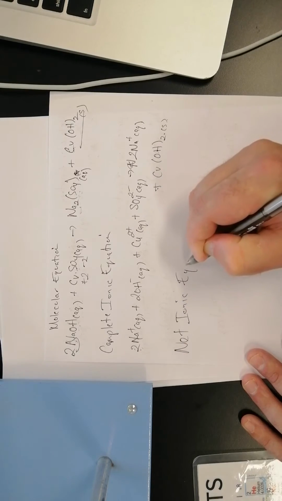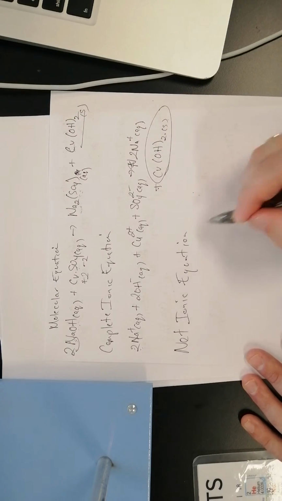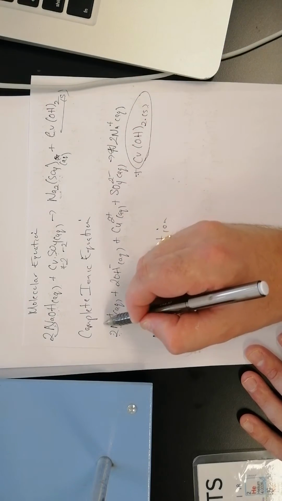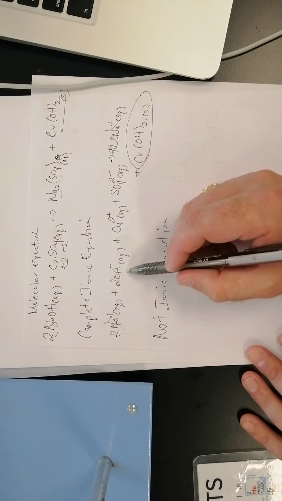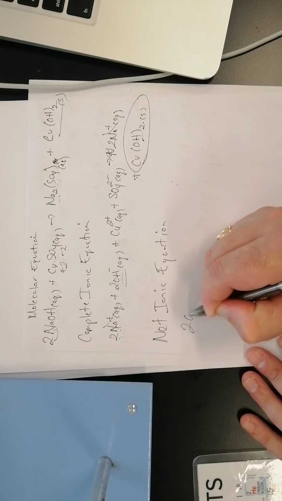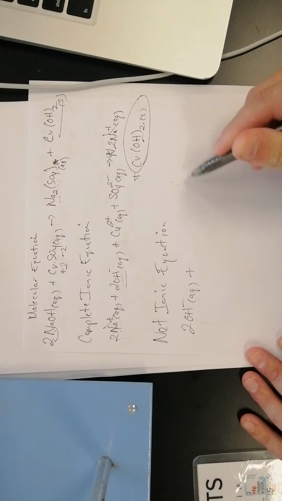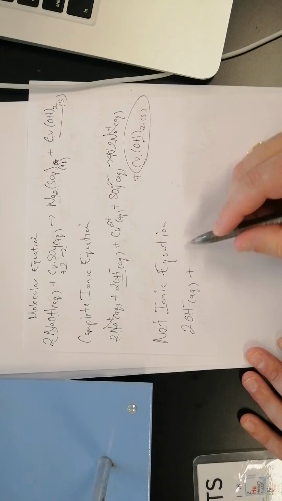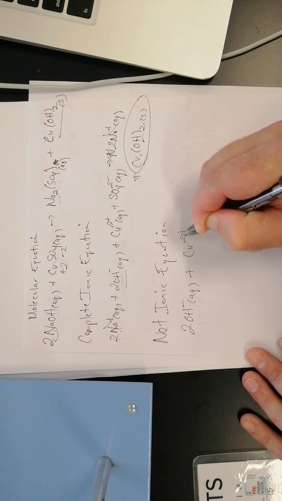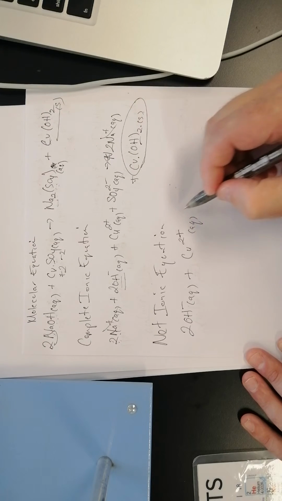Okay, net ionic equation. We need to cancel out all the spectator ions, the ones that are not involved in making this. So, sodium is on both sides, it's not involved, so we're going to cancel that out. Hydroxide is involved, we're going to leave hydroxide, so I'm going to write it down, 2OH aqueous plus. Copper is involved in making this one over here, so copper 2 plus aqueous.